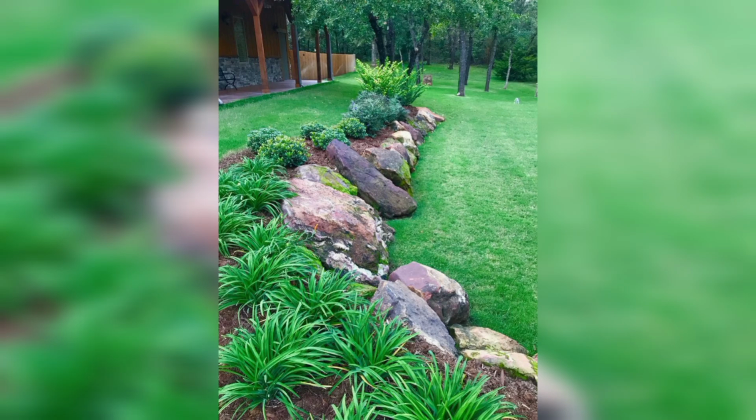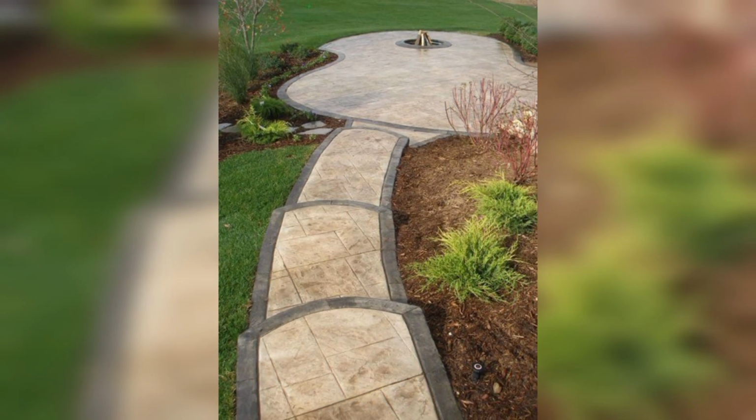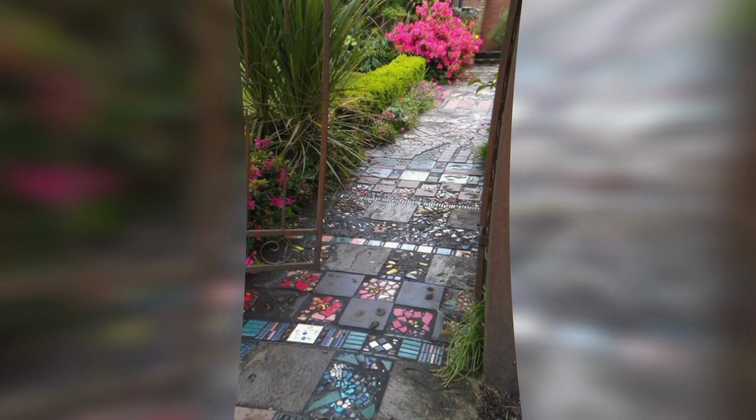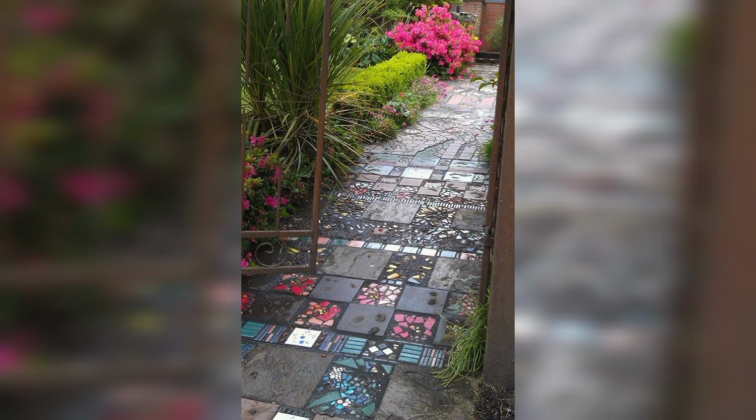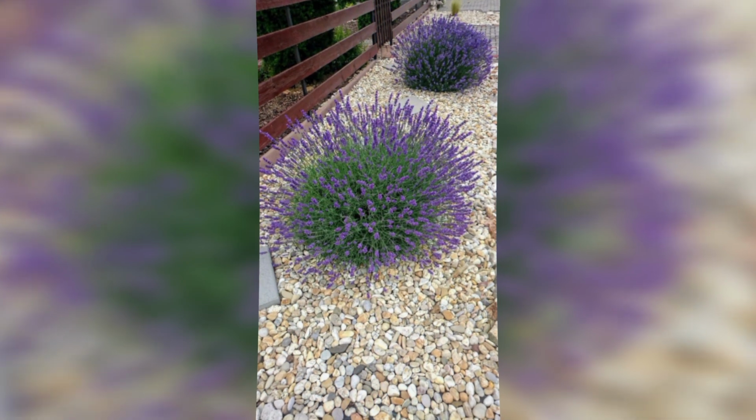In this video, I will describe some different and beautiful garden walkway design ideas, or other ideas for a walkway in a lawn or in a garden.